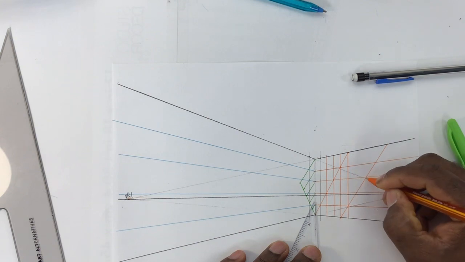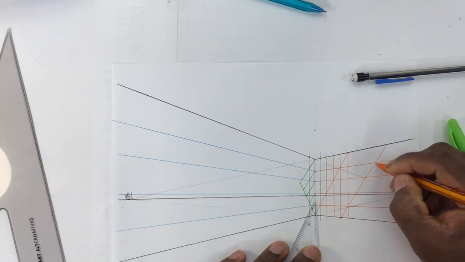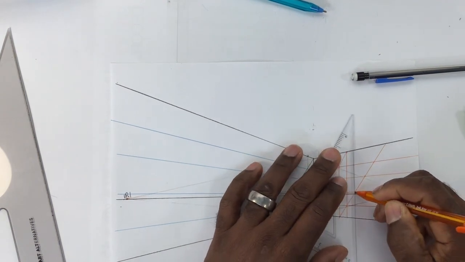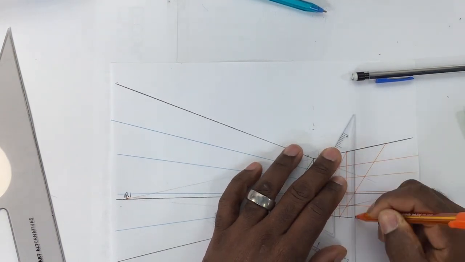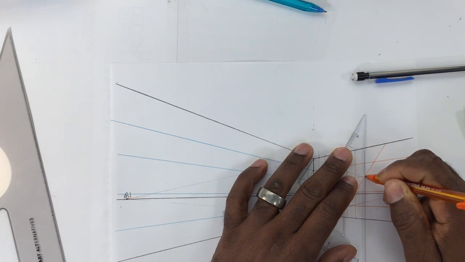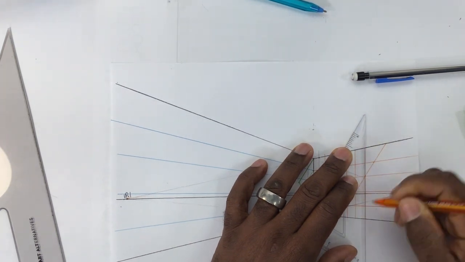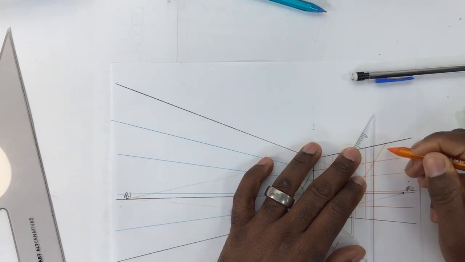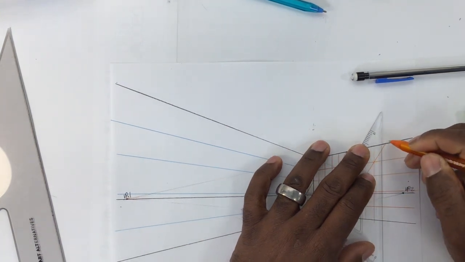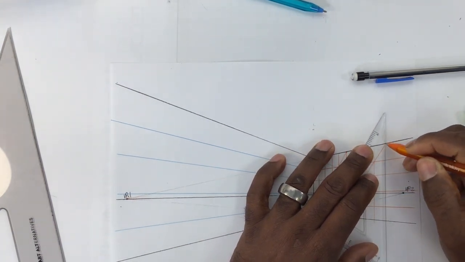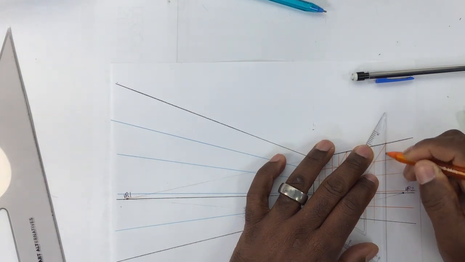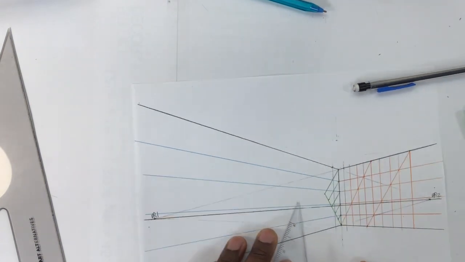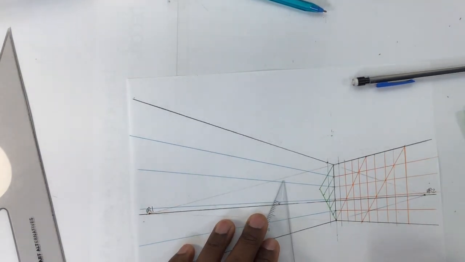It'll give you that, give you that, give you that, and it'll give you that. And you just continue until you get to the end of that wall. Okay? And wall in quotes. It's a wall just there to help with the construction of your grid.